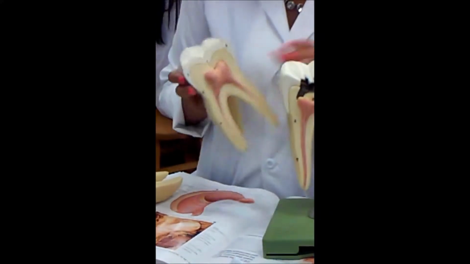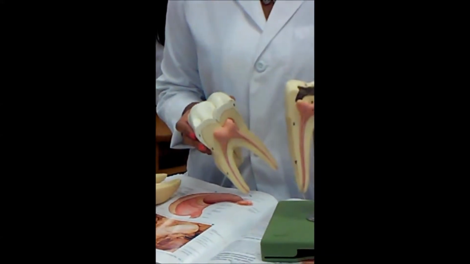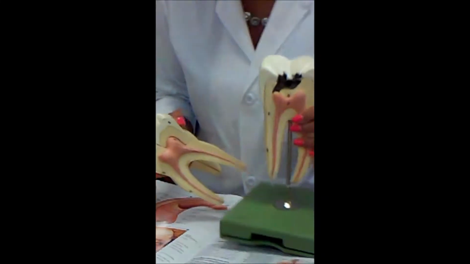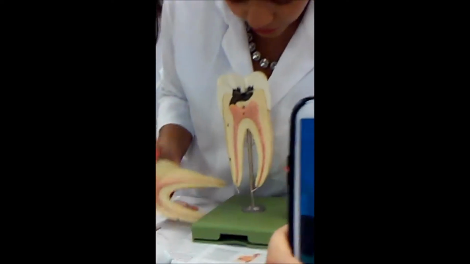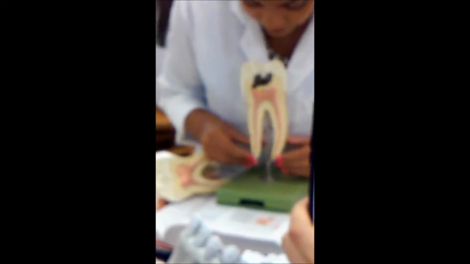Okay, so we got this layer. What is this layer called? Enamel. Very good. And then we got this layer over here. Dentin. Good. See this orange thin layer? What is that called? Cementum.